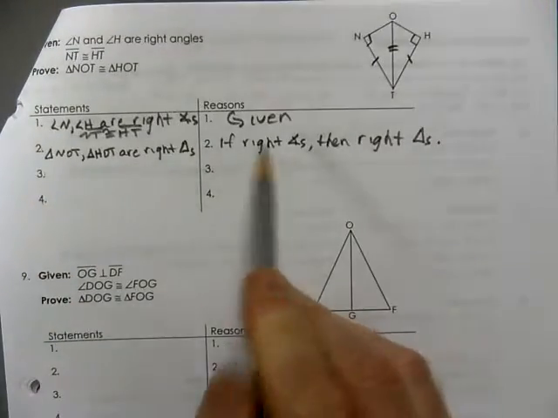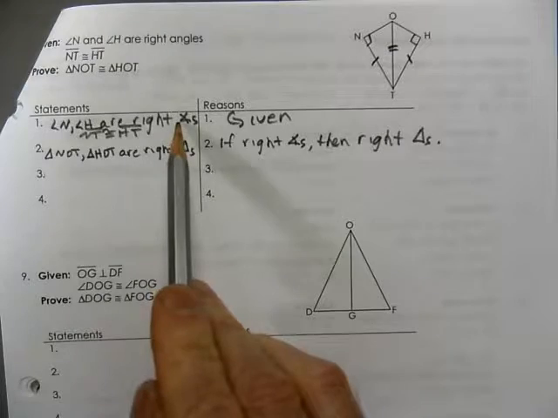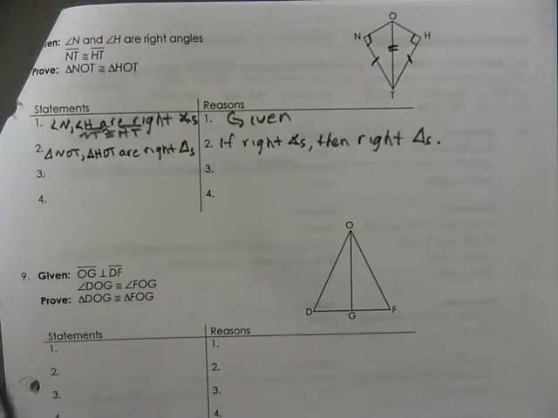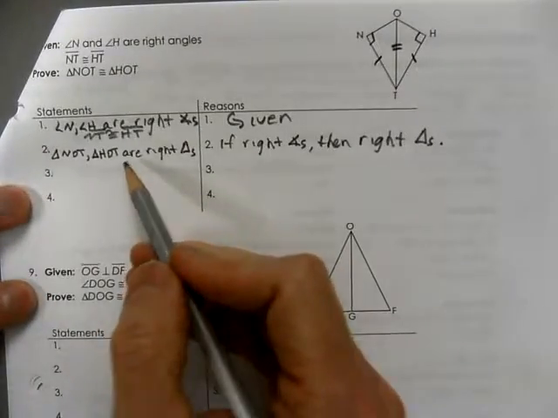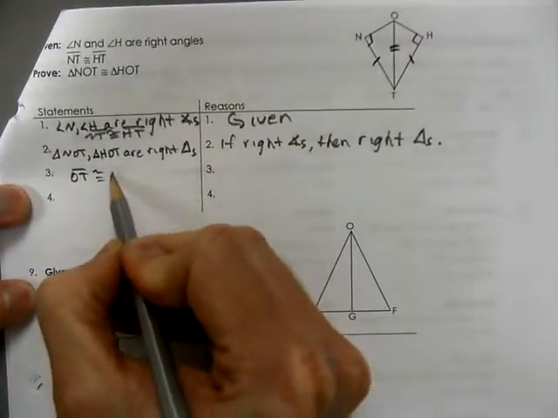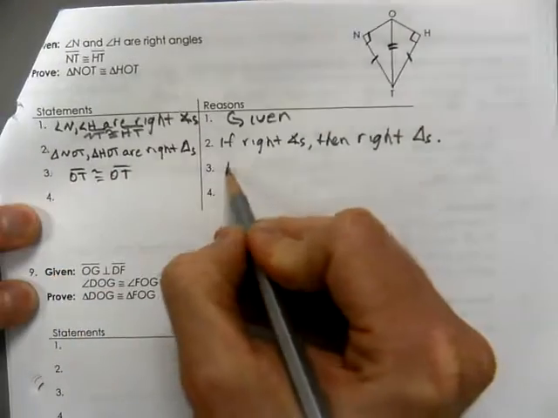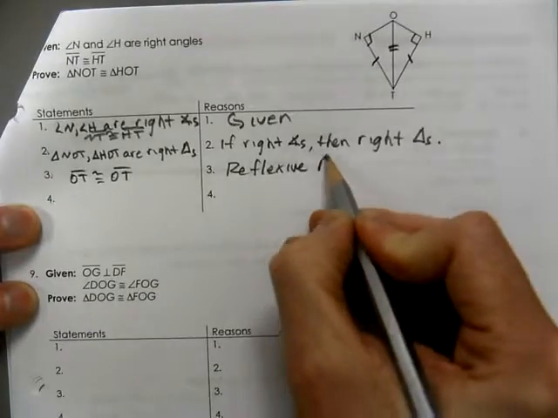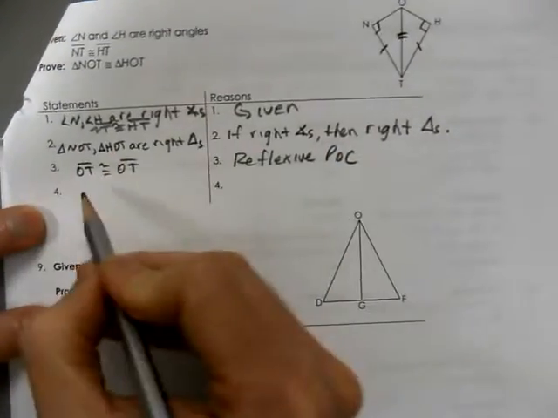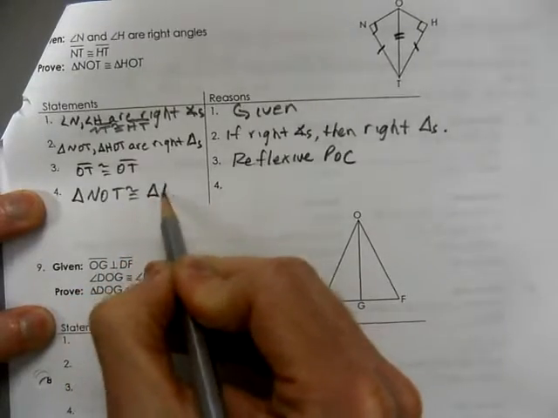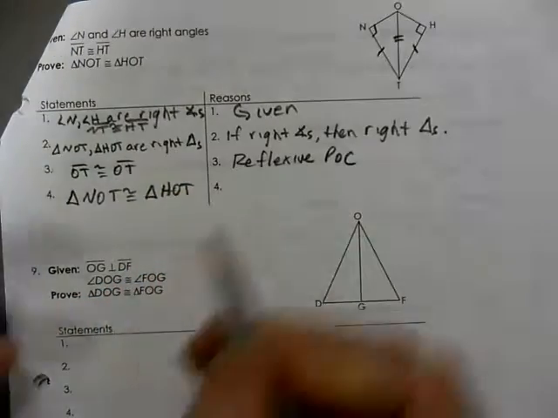Remember, if has to be what was stated before, and then is happening right now. We also have OT is congruent to OT because of the reflexive property of congruence. And then triangle NOT is congruent to triangle HOT.